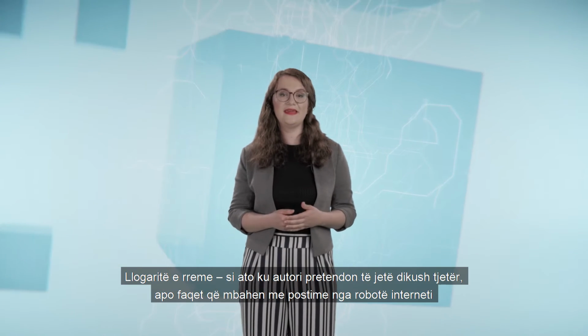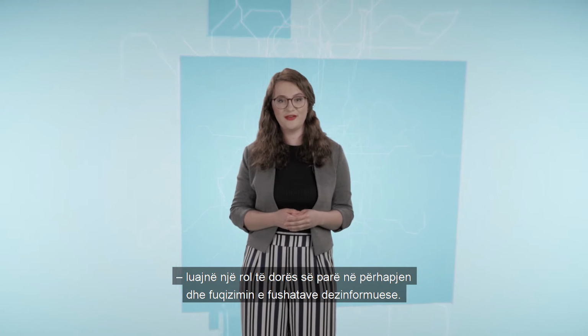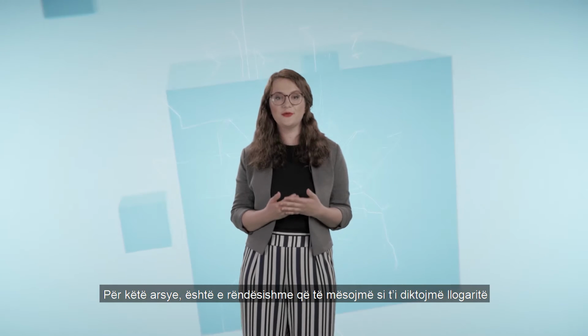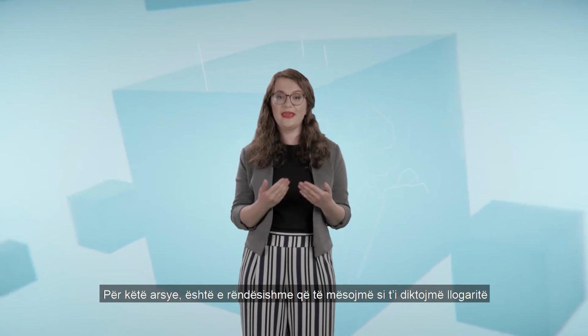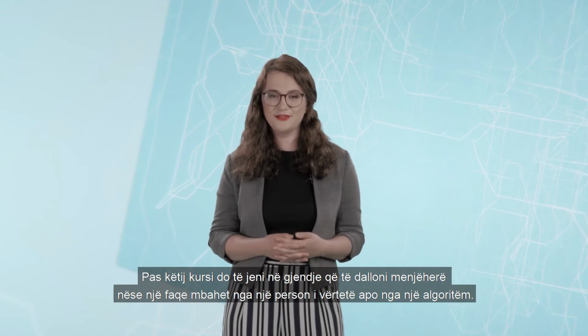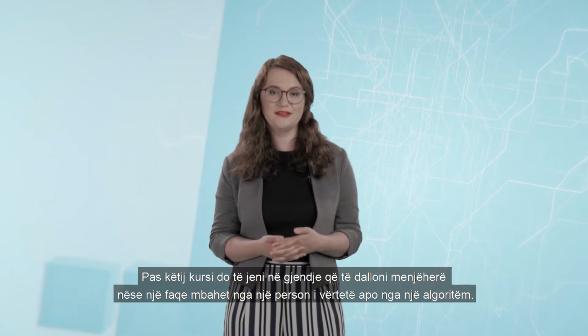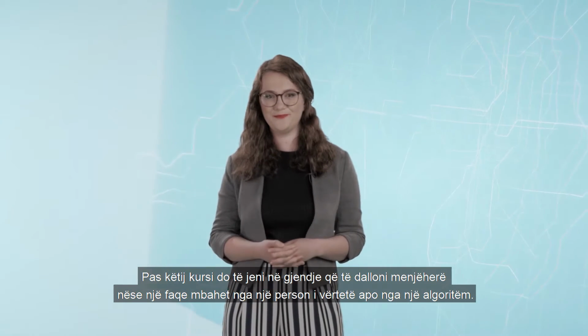Fake accounts, be they inauthentic or automated, are instrumental in spreading and amplifying disinformation campaigns. As such, it is important to learn how to recognize them in order to be able to expose them and their malicious messaging. After this course, you will be able to tell a real person from an algorithm pretending to be one in no time.